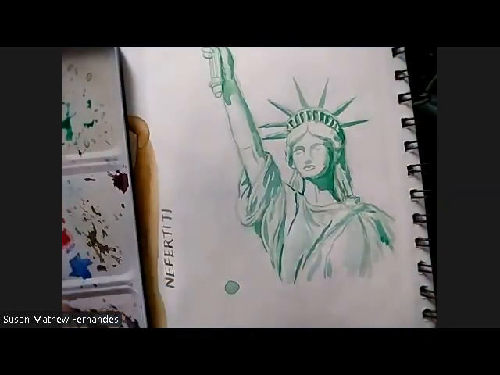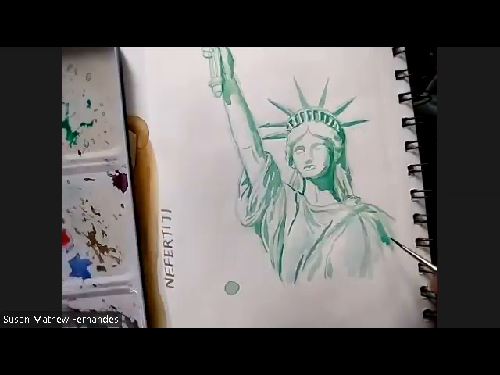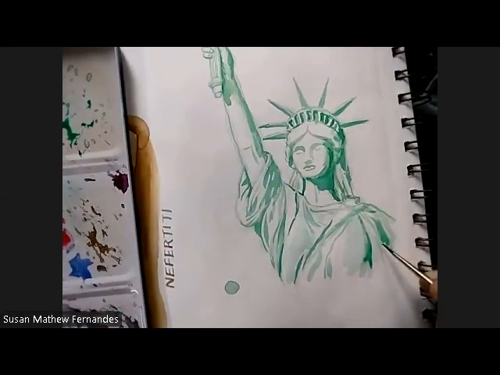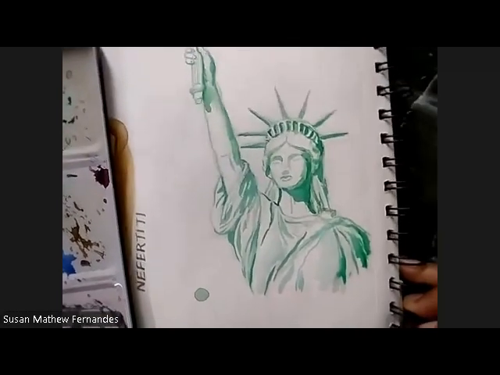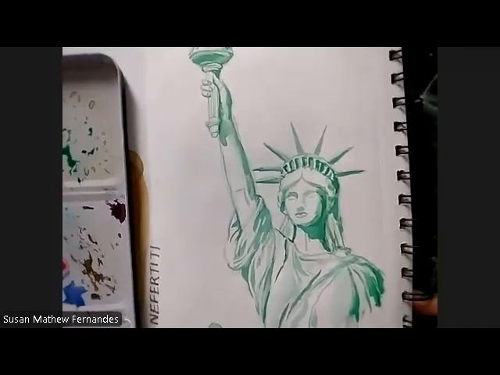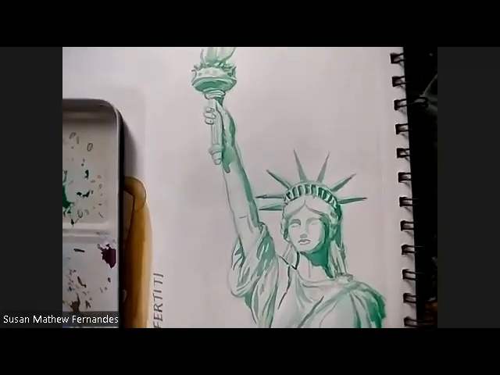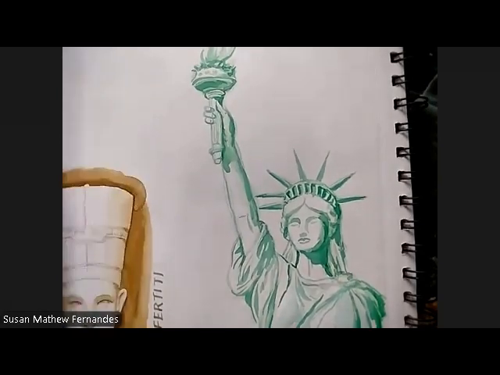I'm going to stop right here so that I don't push myself to add too much more detail. I'm already feeling the need to, okay, put this also, put that also. That's it. I'm going to stop. But with this much alone, we've got the gist of the statue.